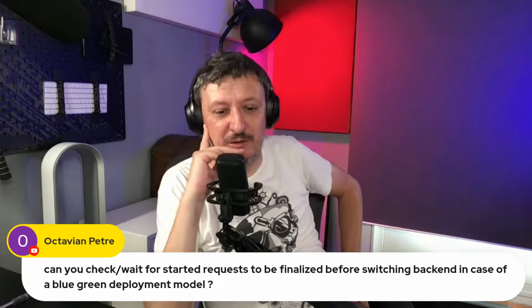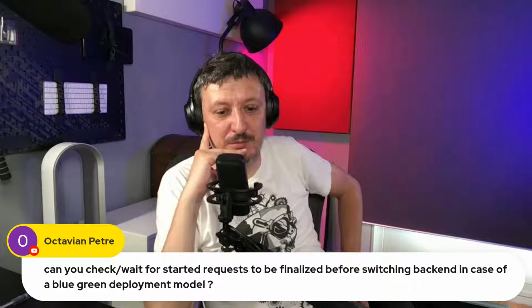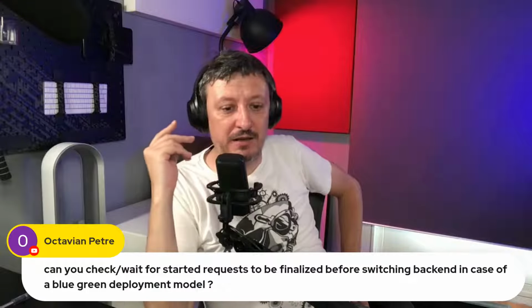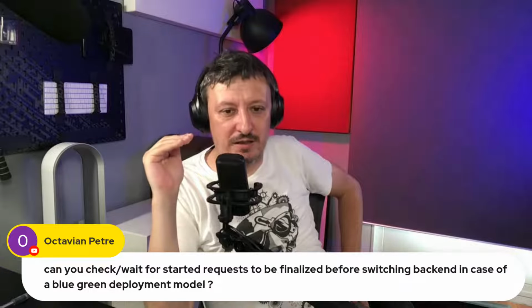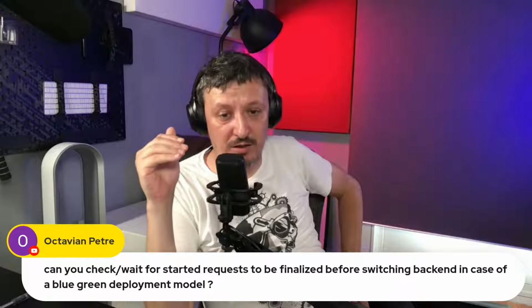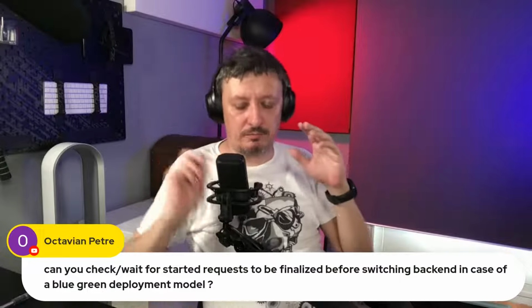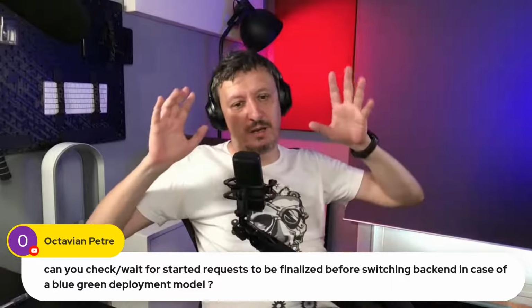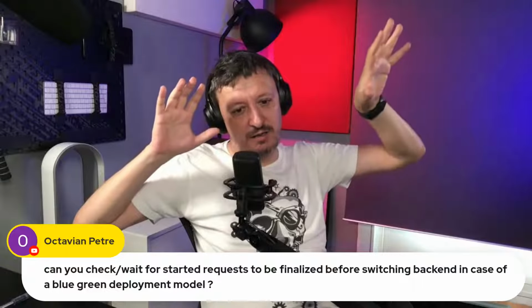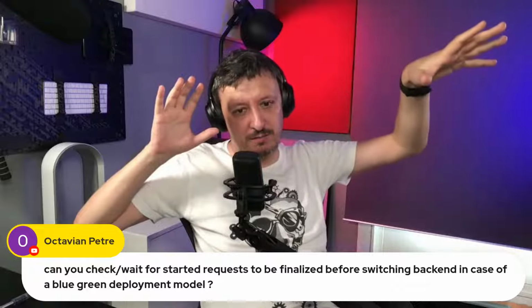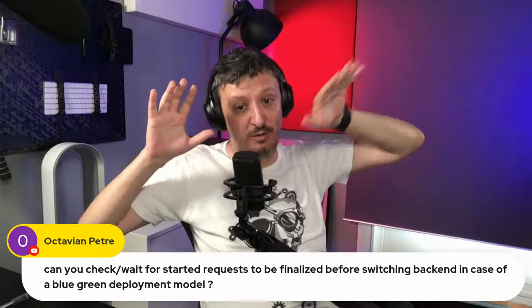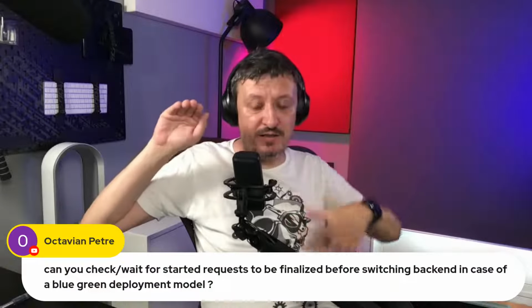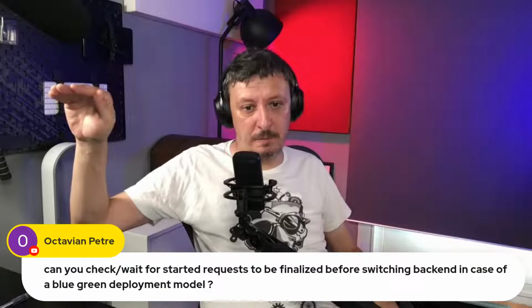Can you wait for started requests to be finalized before switching backend in case of a blue-green deployment? So, yes, and that's not even blue-green deployment. That's how containers work. That's how pods work. So when you use blue-green, what happens is that it starts redirecting traffic to the new release. And once it starts redirecting all new traffic to the new release, Kubernetes itself sends a SIGTERM signal to your containers.